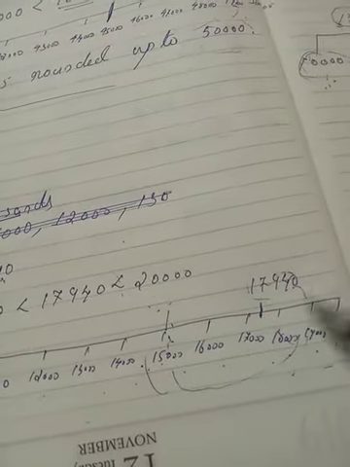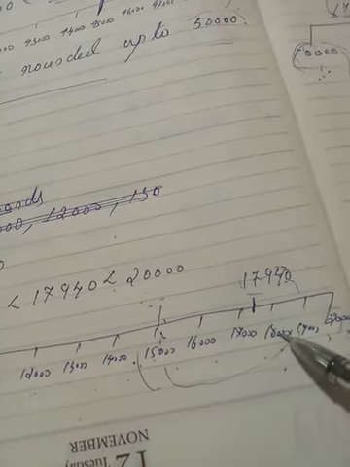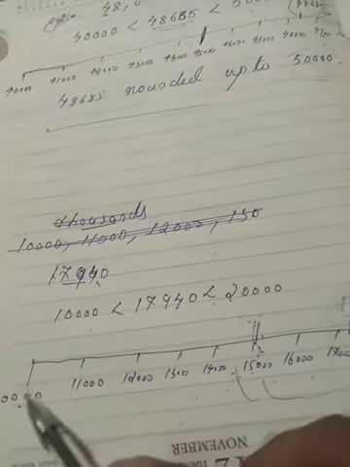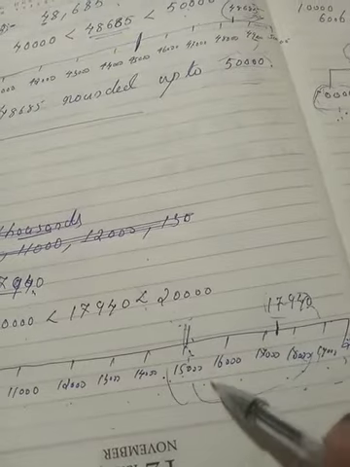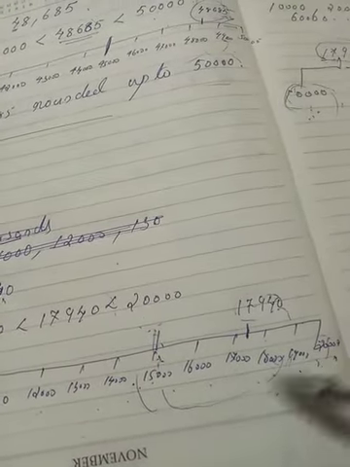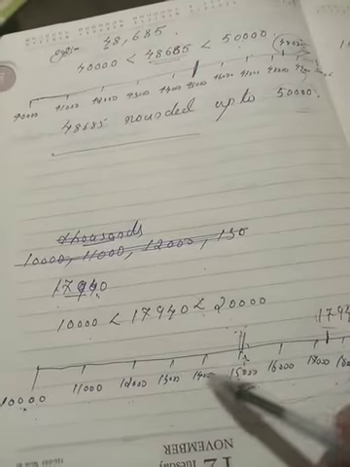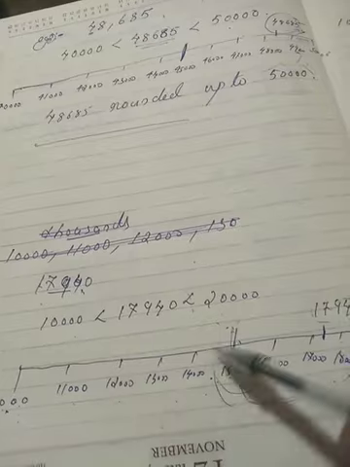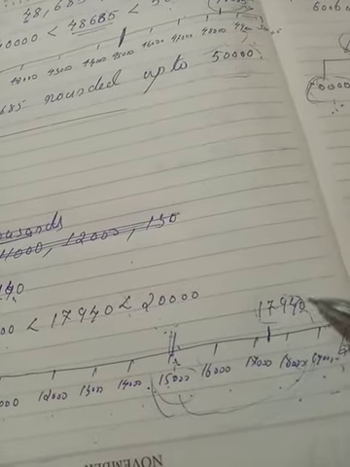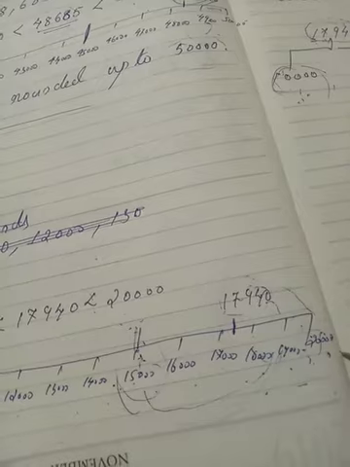Where is 17,914? It is between 17,000 and 18,000. For rounding numbers, remember the middle number. Between 10,000 and 20,000, the middle is 15,000. Numbers at the middle and after it are always rounded up, and numbers below the middle are always rounded down. Our number is after the middle, so we round up to 20,000. That means 17,914 is rounded up to 20,000.